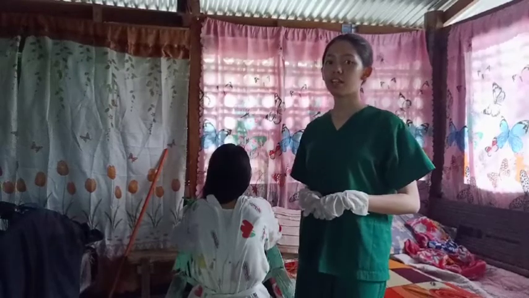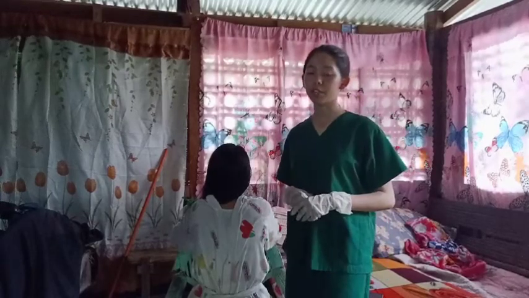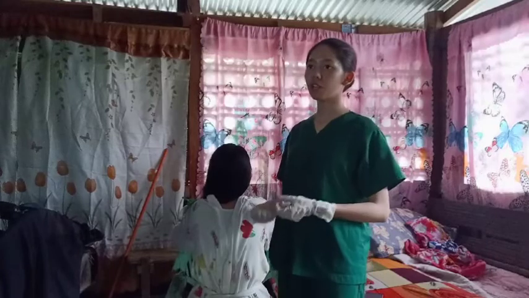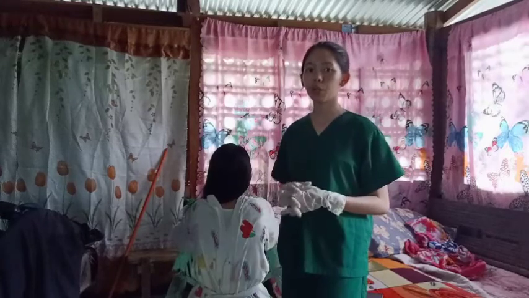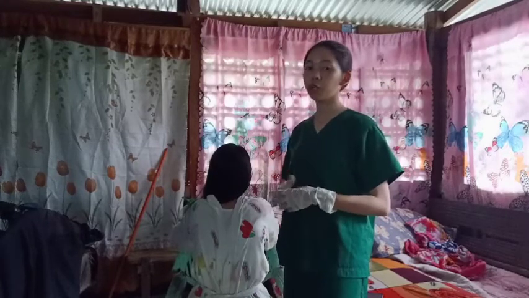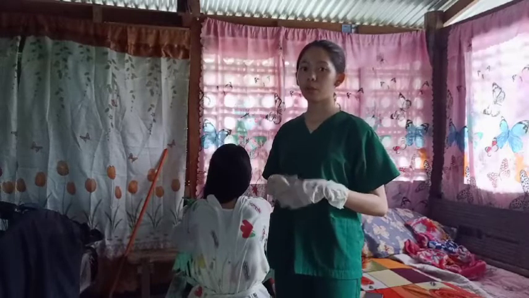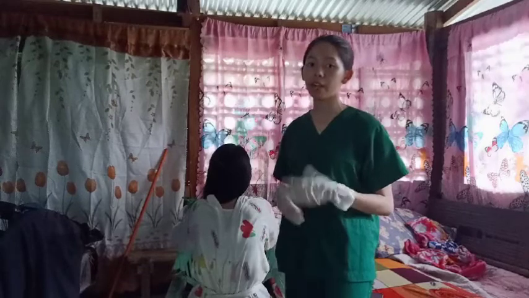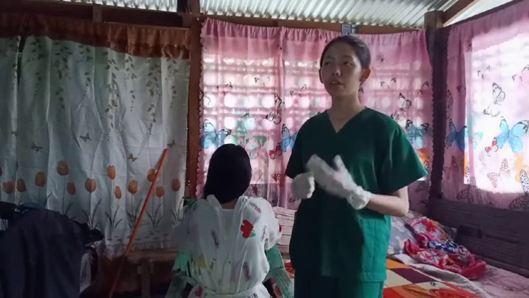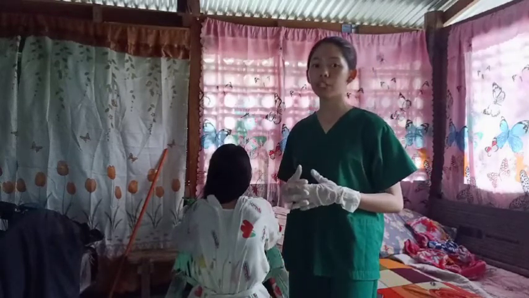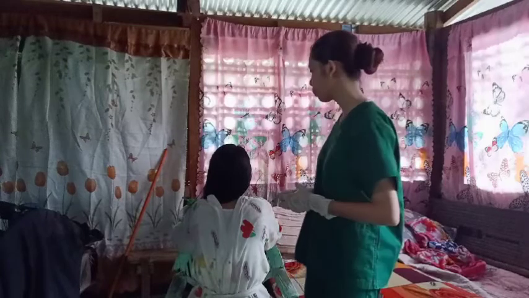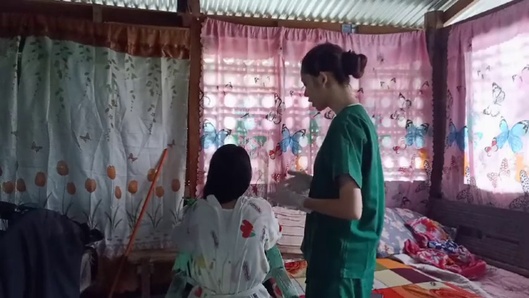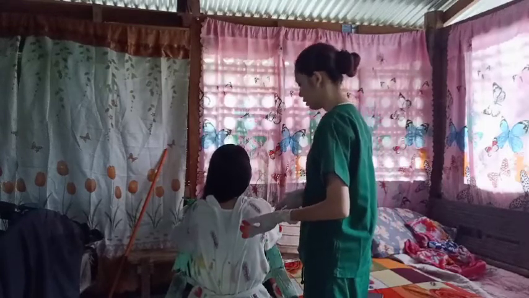Now we're going to assess the posterior and lateral chest of our patient. Of course, the patient is still sitting with the arms outside, and we're going to stand behind the patient. After that, we're going to untie the gown to expose the posterior chest. So ma'am, okay lang po ba sa inyo na i-expose ko po yung likod niyo po?